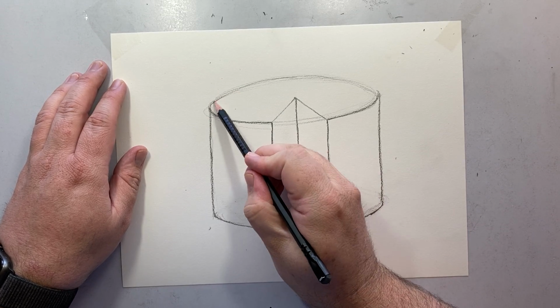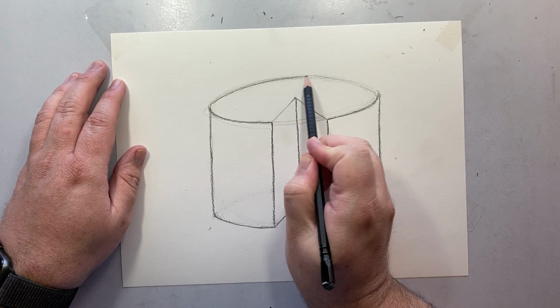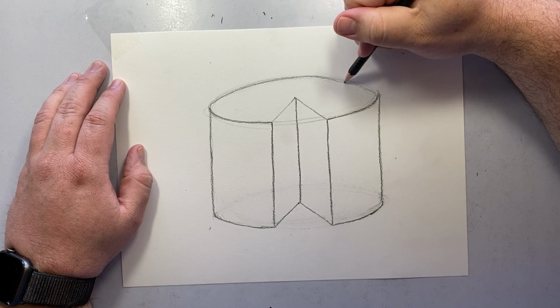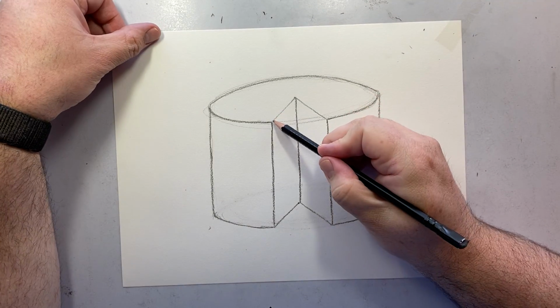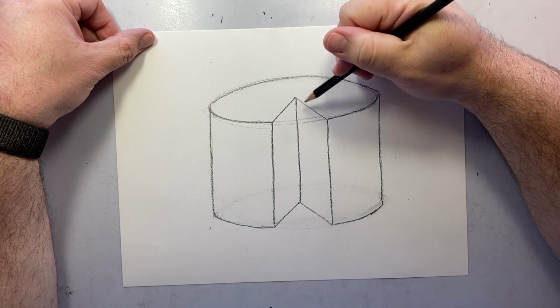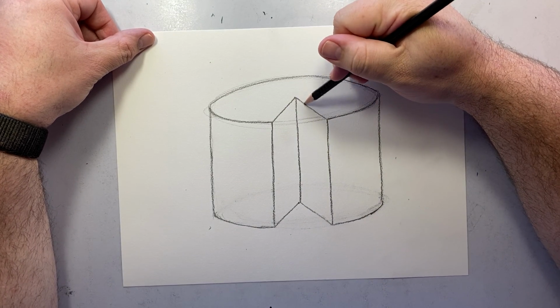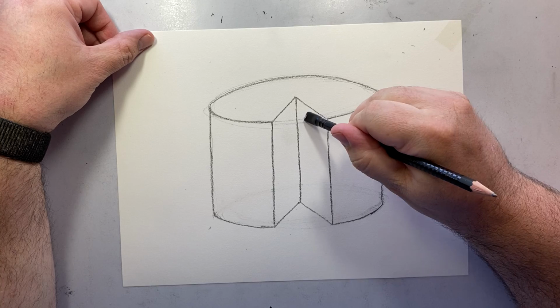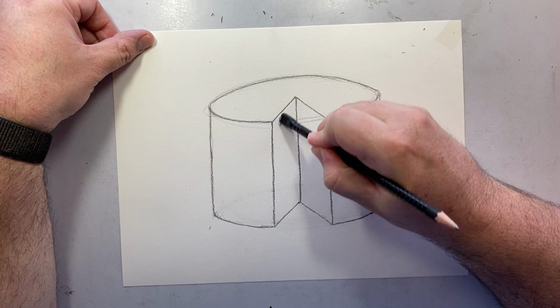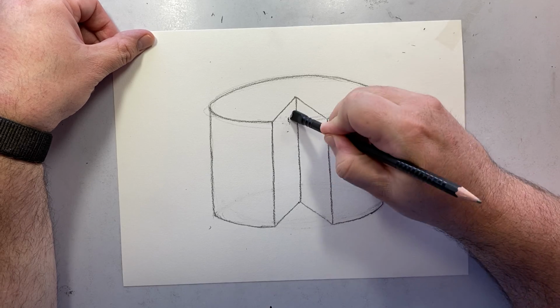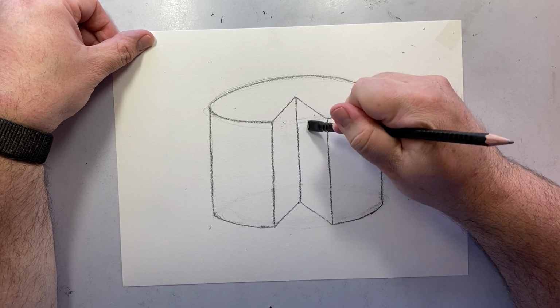I would definitely see this part of the cake, so I'm going to make sure that it's dark. Outline my line a little bit more. Let me come up. Now this part here and here, I would erase. I would not see that part of the oval.